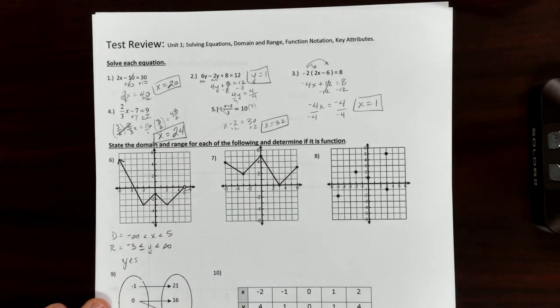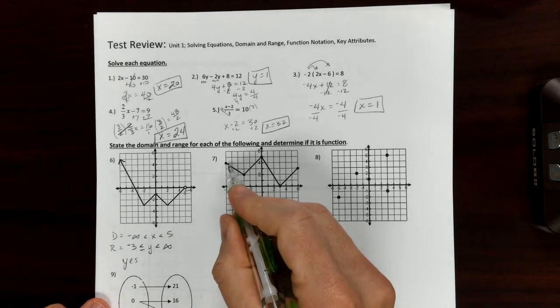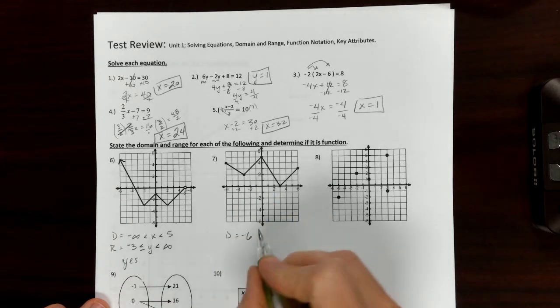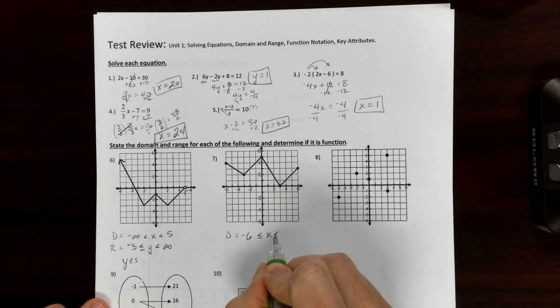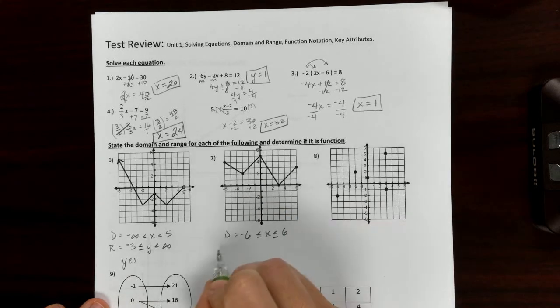Number 7, same thing, domain, range. Okay, the domain, now I do not have an arrow. So the domain starts at negative 6. It's a closed circle, so it's included. And it stops at positive 6. Same thing, closed circle, included.